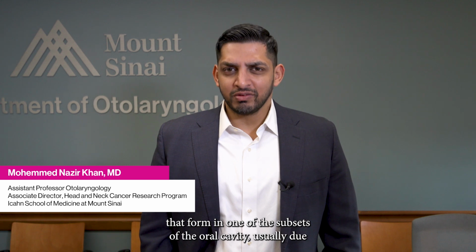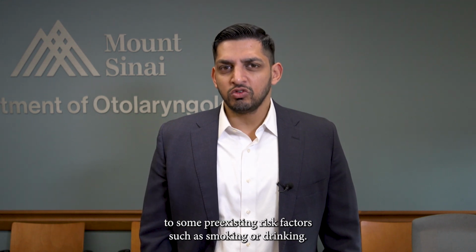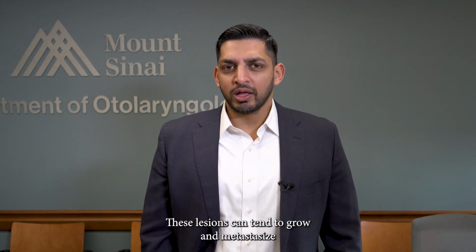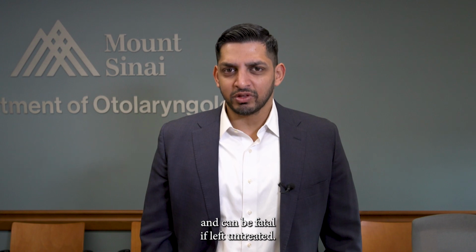Oral cavity cancers are lesions that form in one of the subsites of the oral cavity, usually due to some pre-existing risk factors such as smoking or drinking. These lesions can tend to grow and metastasize and can be fatal if left untreated.